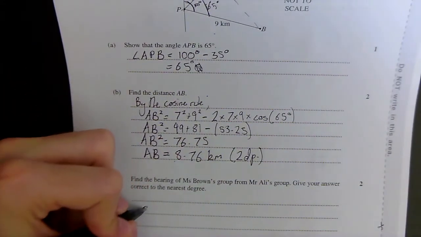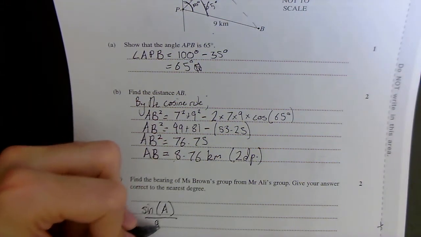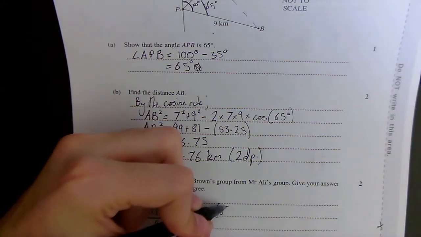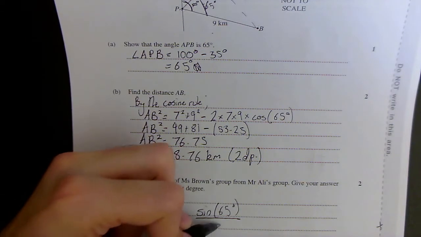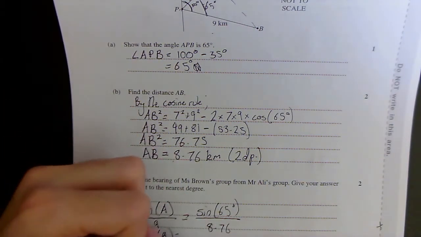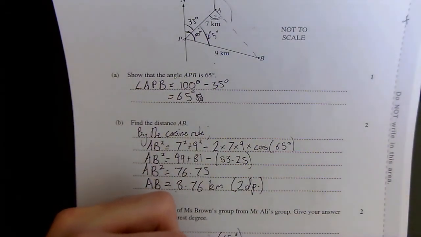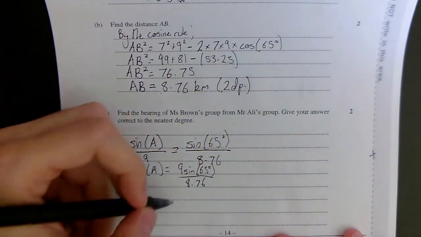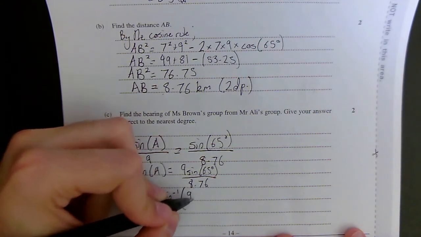I'm going to say sine of angle A over 9 is equal to sine of 65 degrees over 8.76. Now if I multiply both sides by 9, I get sine of A is equal to 9 lots of sine 65 degrees over 8.76, and I take the inverse of sine on both sides, so my angle is the inverse of sine of this.